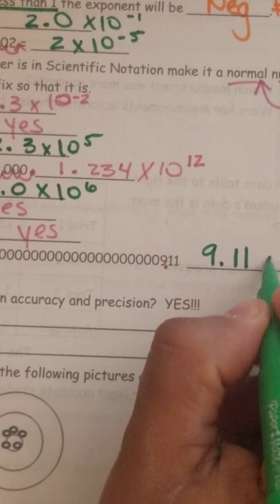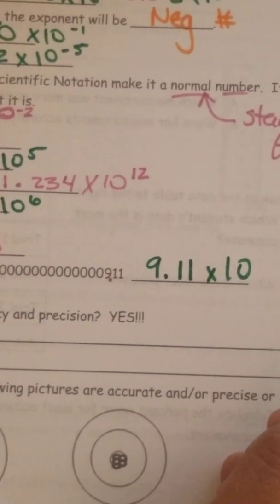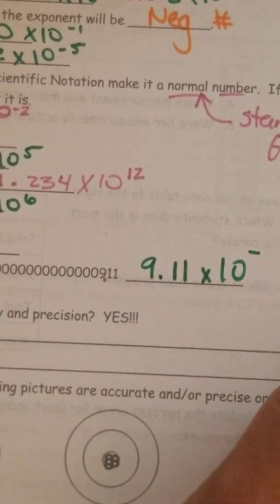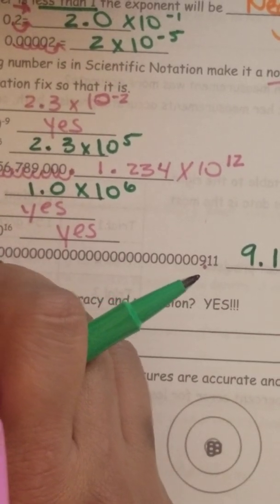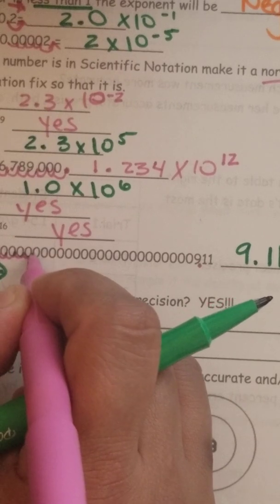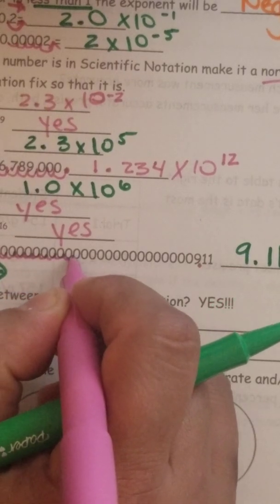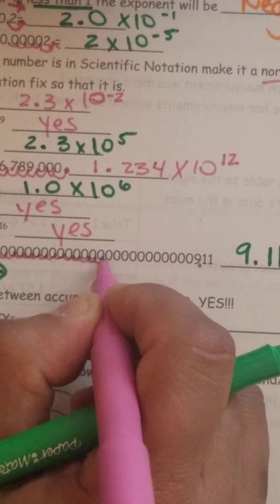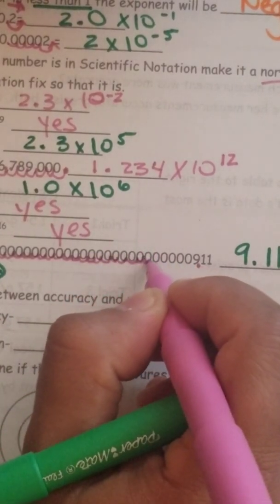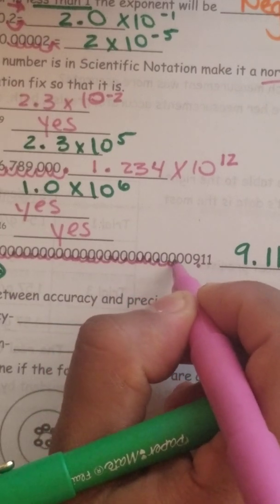So I know it's going to be 9.11 times 10 to the, well, I also know that this number is less than 1. So it's going to be a negative exponent. Now let's go ahead and count over how many places it's going to move. 1, 2, 3, 4, 5, 6, 7, 8, 10, 11, 12, 13, 14, 15, 16, 17, 18, 19, 20. Not done yet. 21, 22, 23, 24, 25, 26, 27, 28, 29, 30, 31.